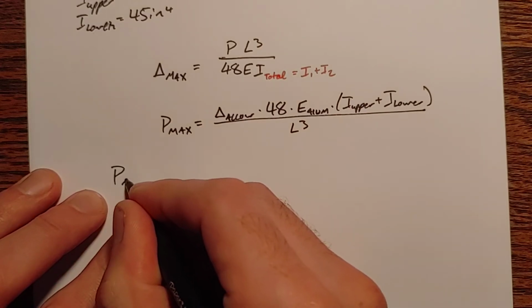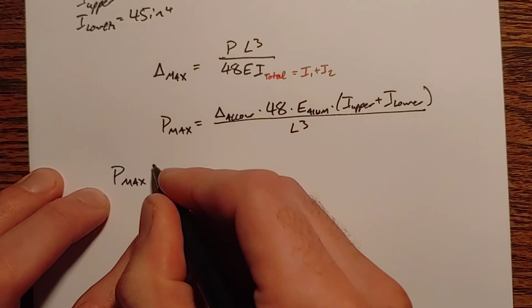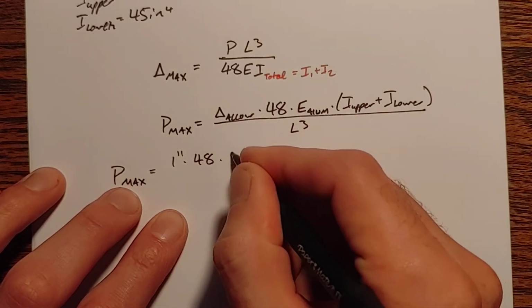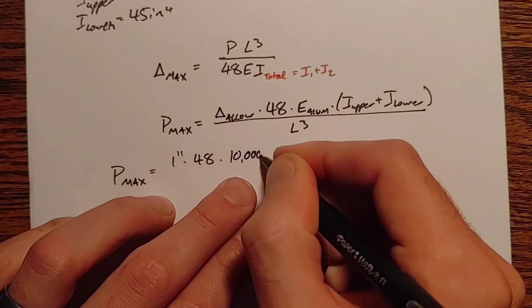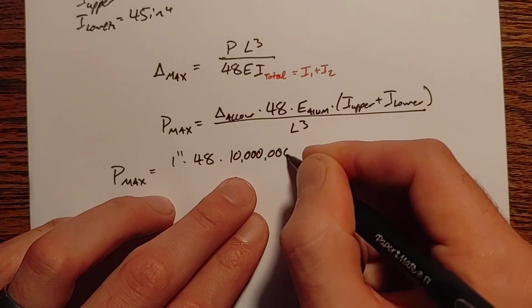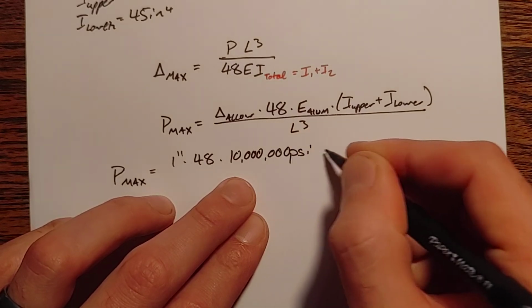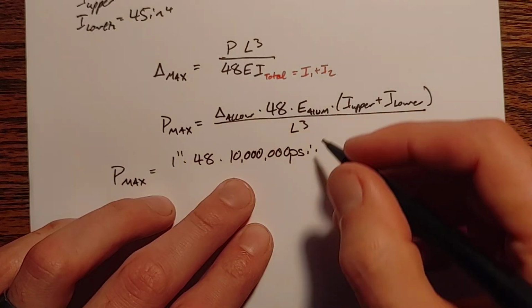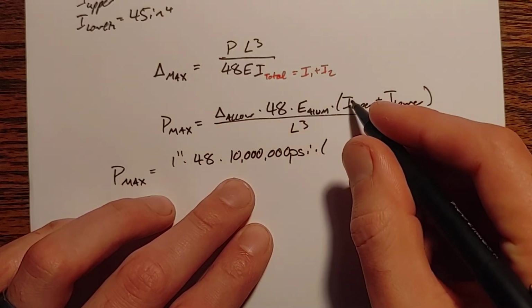So plugging and chugging, we get ourselves here 1 inch, 48. It's just easier to keep it all in more basic units here. So this could be KSI, but let's not go that way.